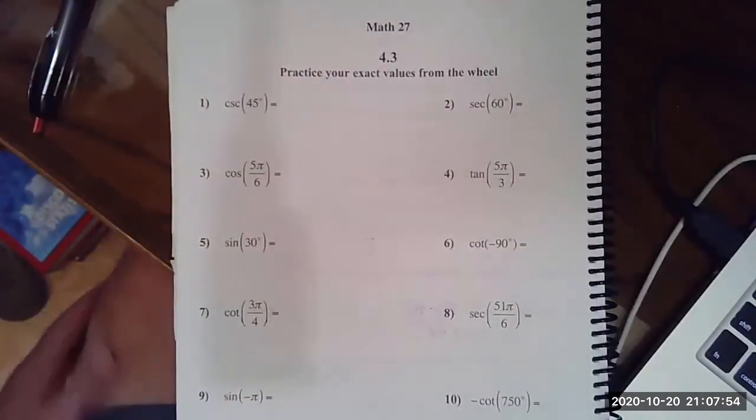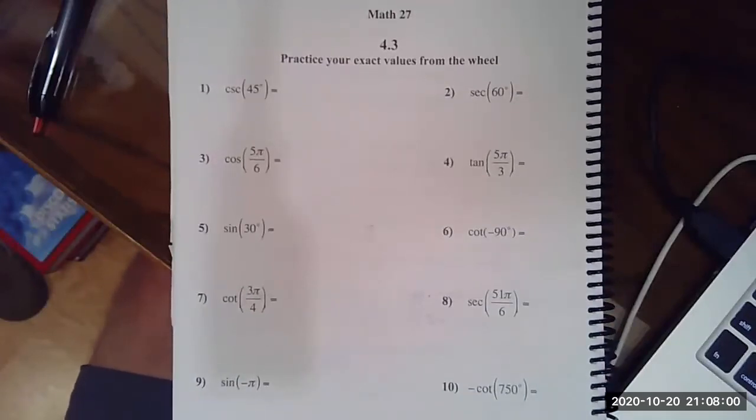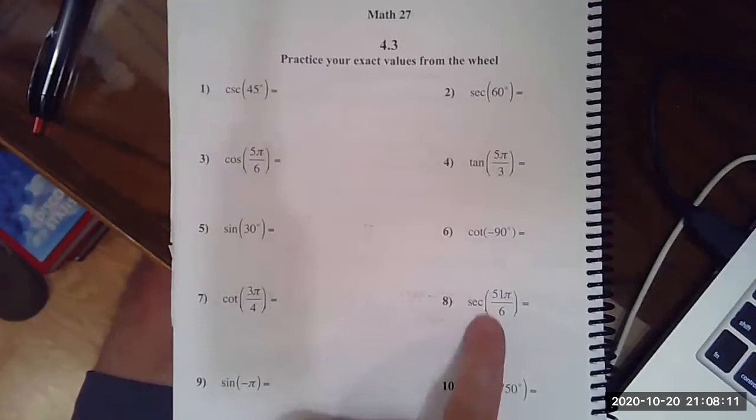Okay, more of the same. If we were face to face, I'd have you just get your wheel out and practice these. And so as I go through, maybe what I'll do is I'll do some of these, maybe even do all of them, because some of them are going to be hard, like the ones like these two right here, for instance.